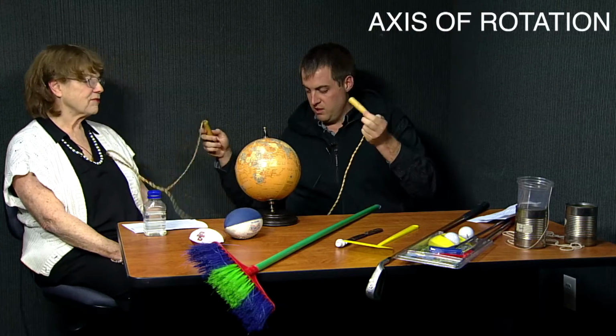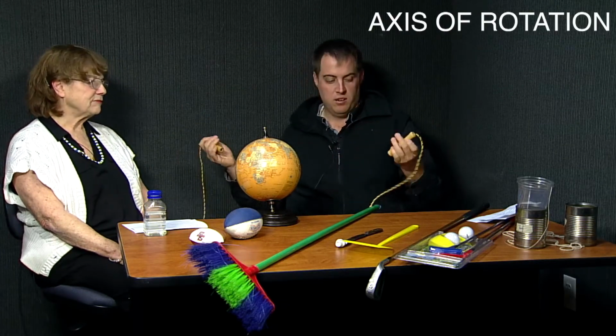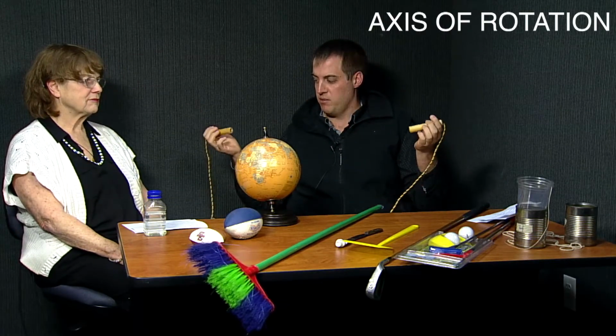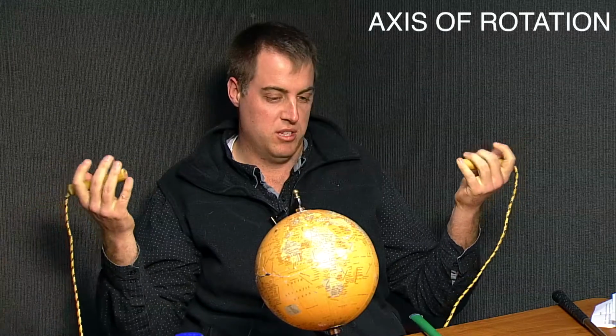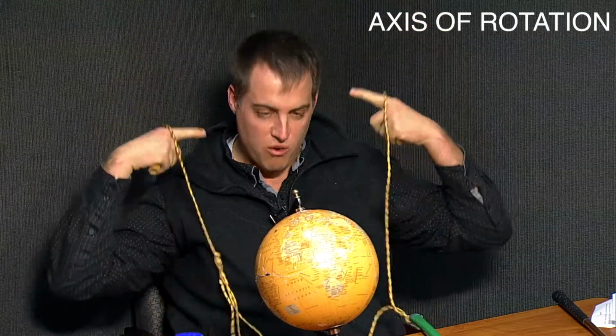There we go. So when you use a jump rope, your axis of rotation is right here. It becomes the imaginary line straight across, and then the actual rotation is going over your head, down around your abdomen area, under your stomach, around your backside, and then back up over your head.